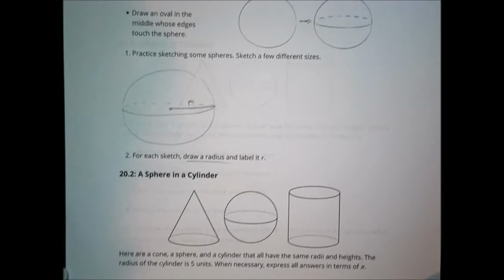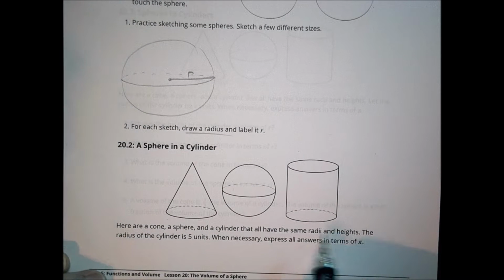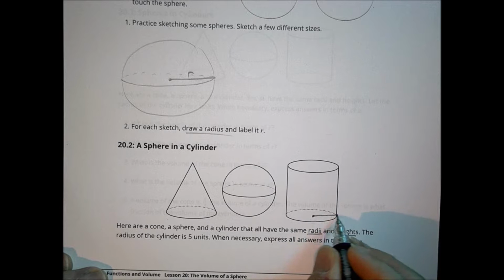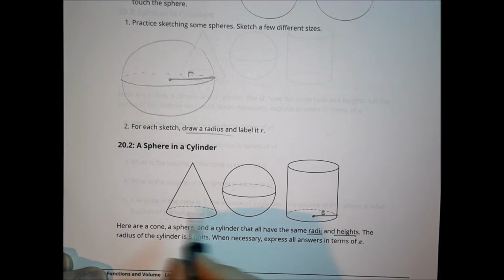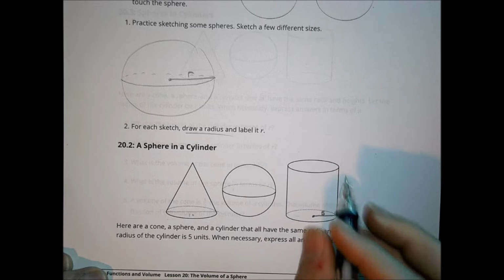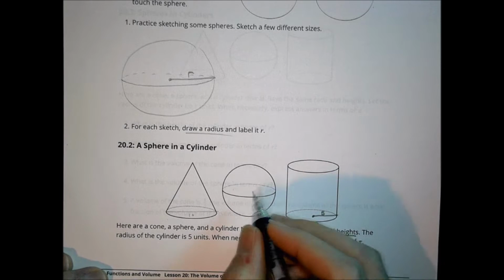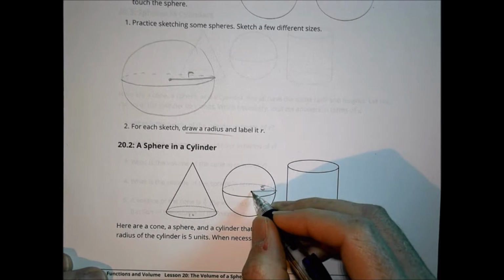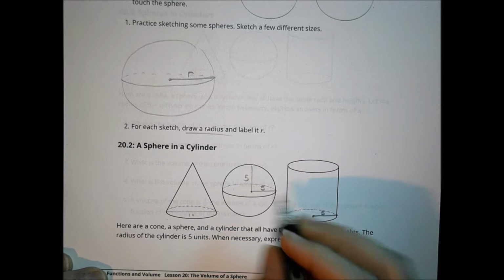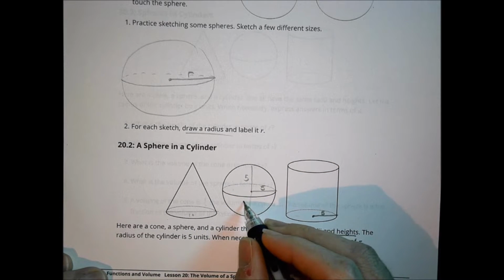Okay, so here is a cone, activity 2, a sphere and a cylinder, all have the same radii and heights, all the same. The radius of the cylinder is 5 units, so we know that the distance from here to here is 5 units. That would mean that the distance across the diameter would be 10, right? That's the distance across. If this has the same radius, then this sphere has a radius there of 5, which would mean that the distance from here to the top would be 5, and the distance from here to the bottom would be 5.